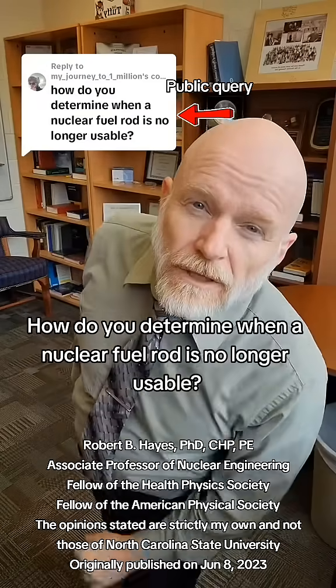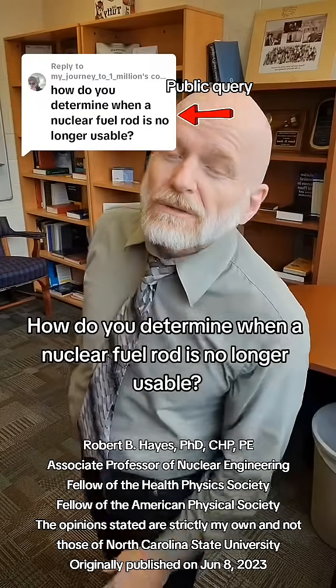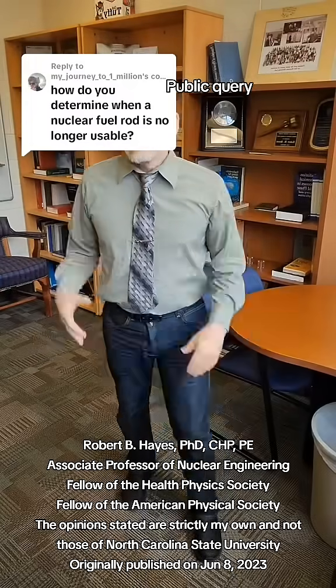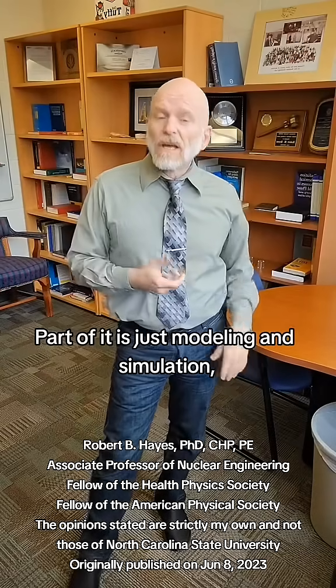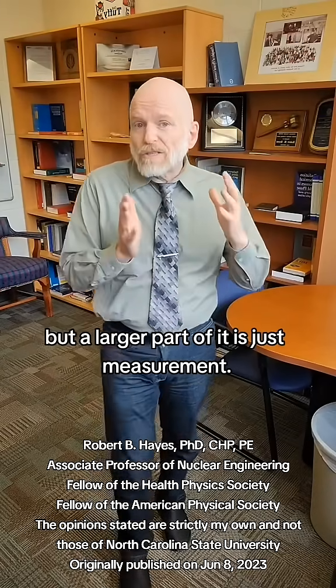How do you determine when a nuclear fuel rod is no longer usable? That's a really great question. And it's a combination of things. Part of it is just modeling and simulation, but a larger part of it is just measurement.